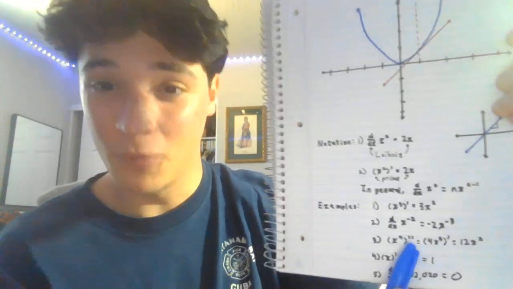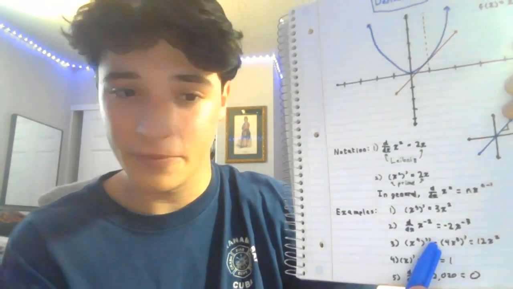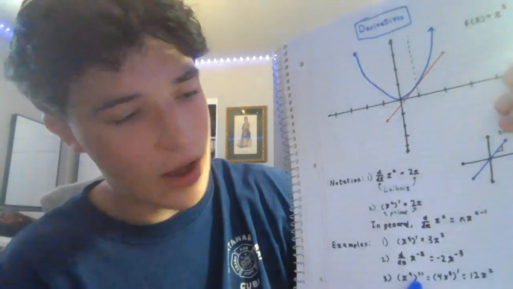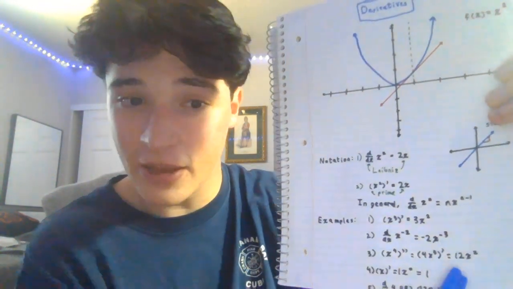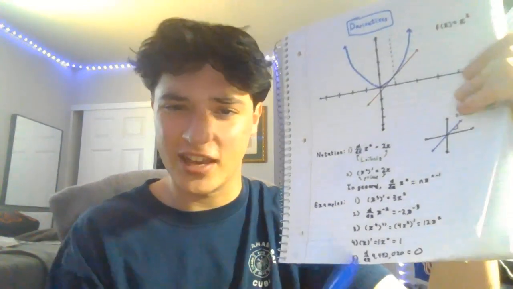You need to take more than two derivatives. So you'd write it like this, with 2 primes. In Leibniz notation, you write it d squared over dx squared to denote how many times you're taking the derivative. Now, I like to do it one step at a time because when I do it in my head, I usually screw something up. So I take it nice and slow.